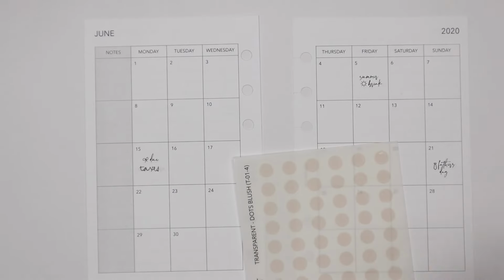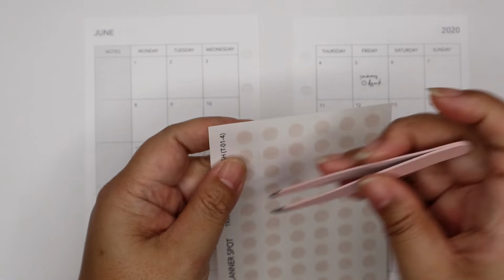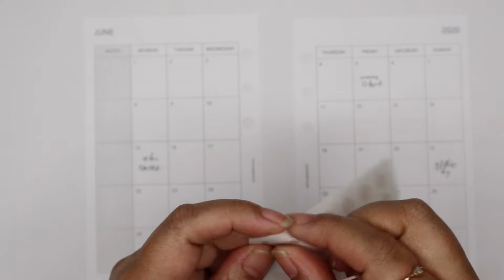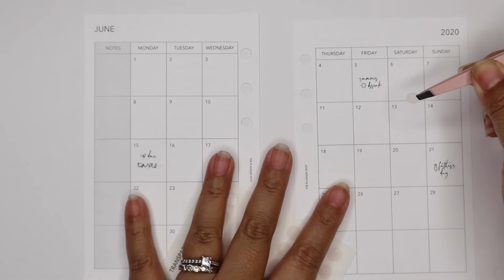So these are to mark sub things like the monthly subscription. I like to mark any important due dates for the subs.